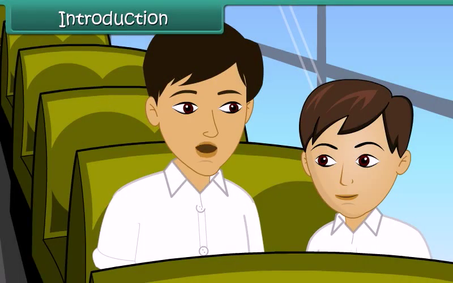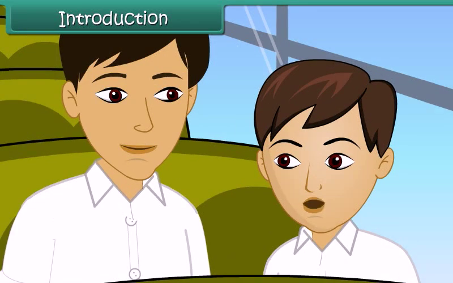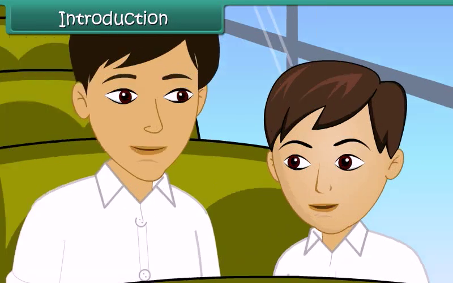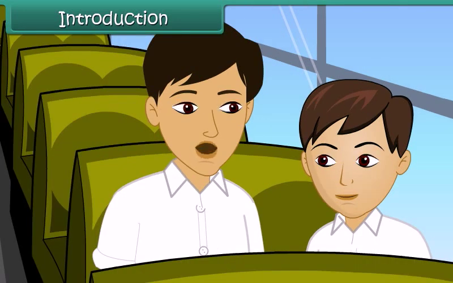Tarun, do you know how far is our school from home? I don't know how far is it. It is 3.2 kilometers. Oh, 3.2 kilometers. You mean 3 kilometers, right? No, Tarun, it is more than 3 kilometers.